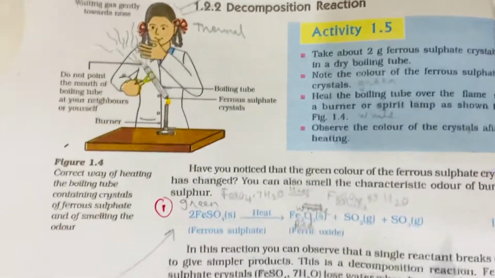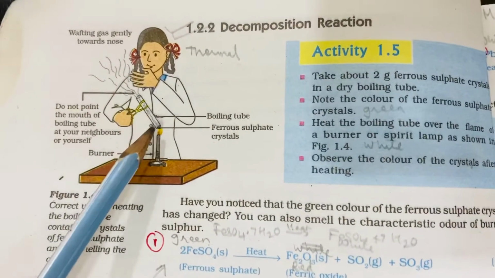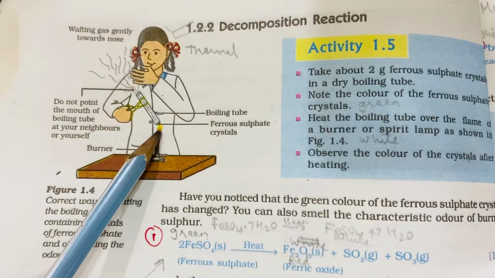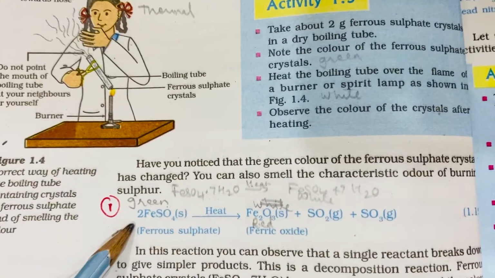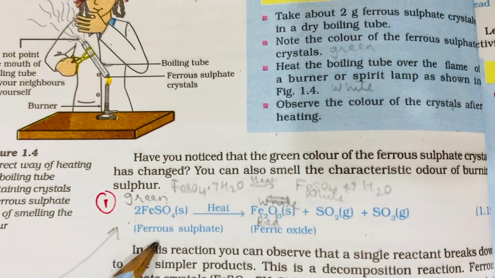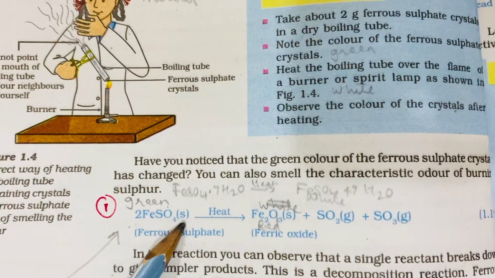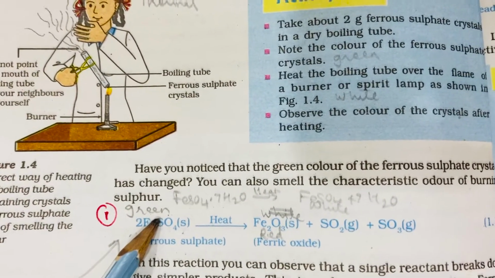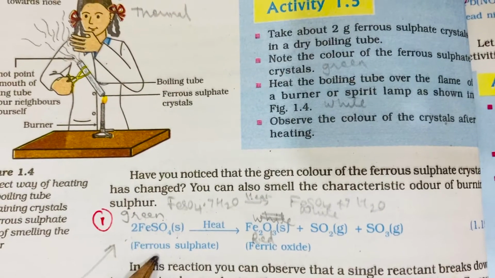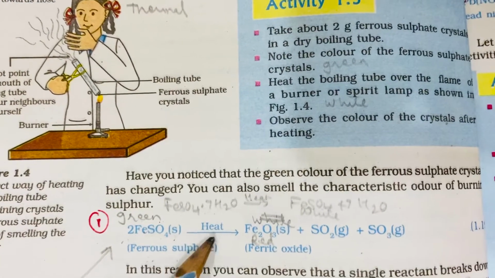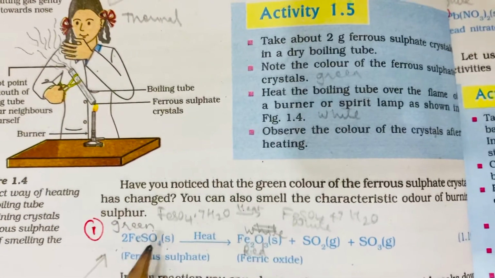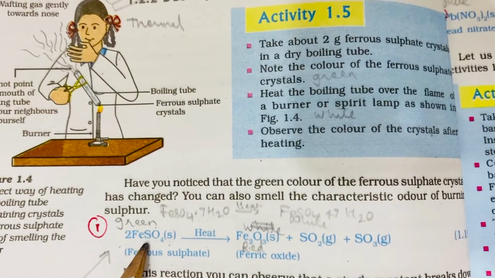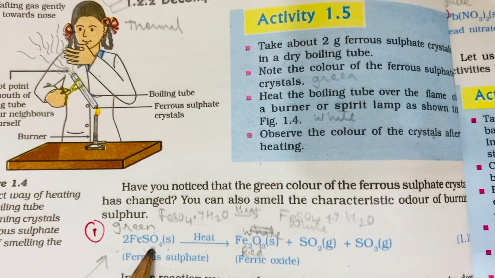The next reaction given in the book is when iron sulfate is kept in a test tube and heated. What happens? First you should know the color of iron sulfate. It is ferrous sulfate, which is solid crystals, green in color, right? When these crystals are heated, a lot of water vapor comes out. First it becomes anhydrous, that is the water of crystallization is evaporated.